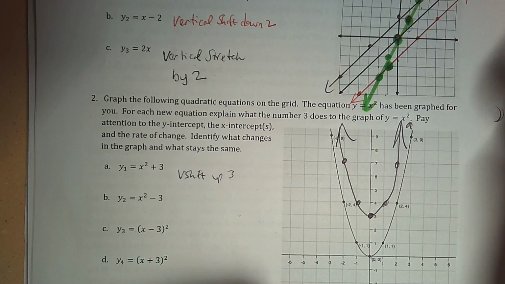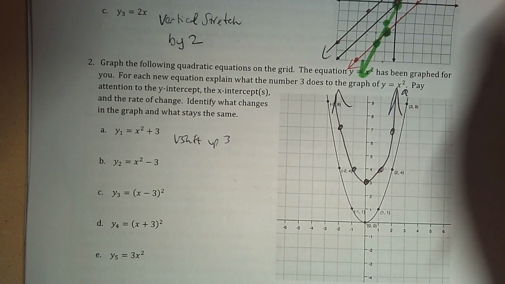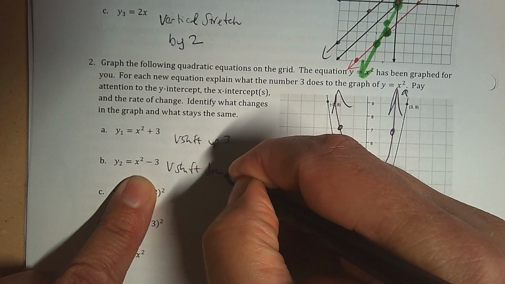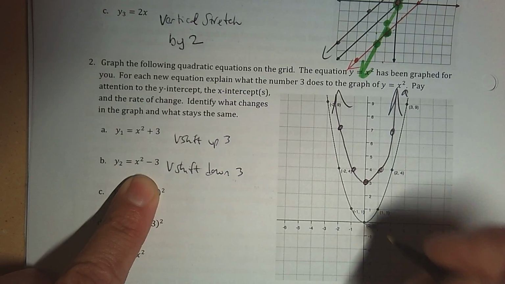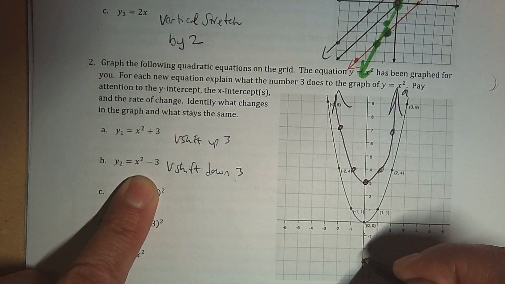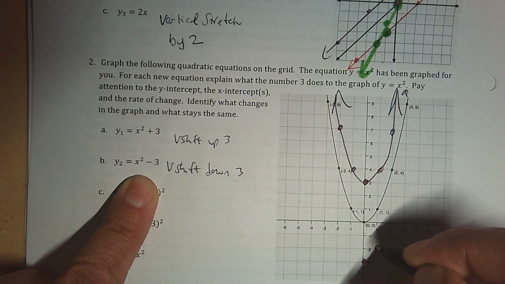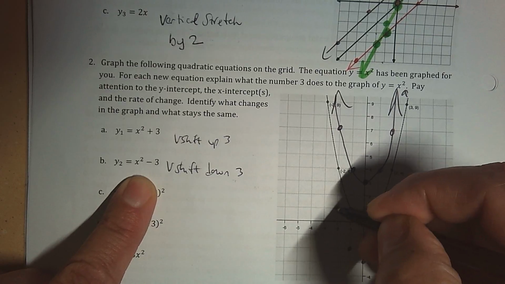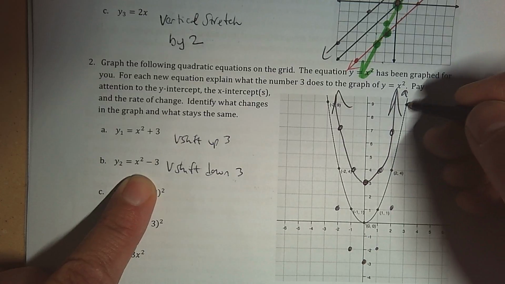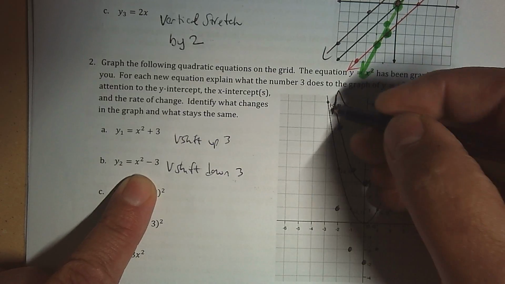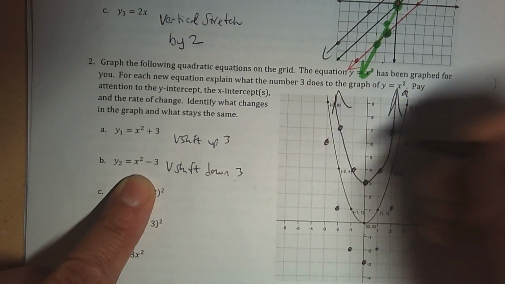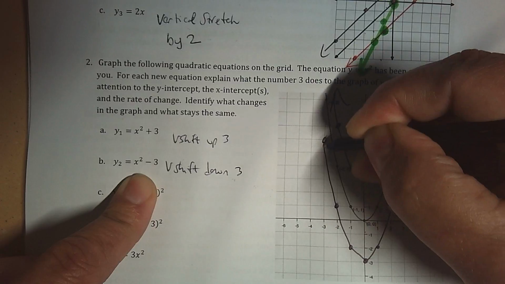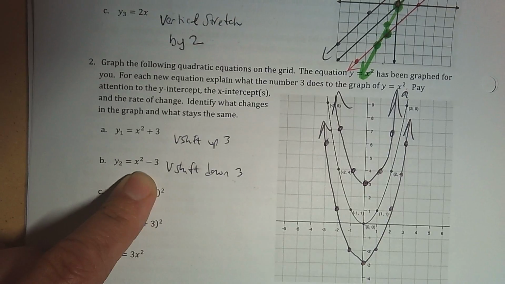There's going to be a lot of parabolas on this grid, so try to not get confused by that. This one's going to shift down how many? From the vertex, go down 3. Go down 3. Go down 3. This goes down to 6. And you have it.